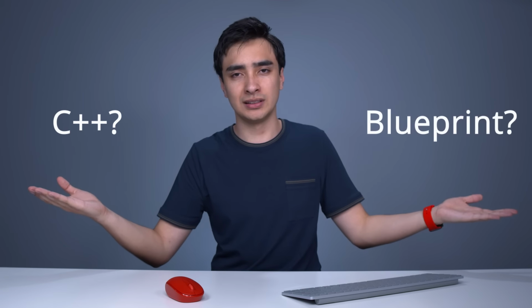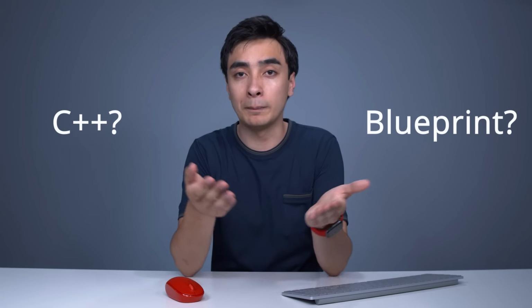So a common misconception is, should I learn C++ or should I learn blueprints? Well, ideally you would learn both, but even if you are going to be using C++, you're going to encounter blueprints, since blueprints is everywhere in Unreal Engine. One way or another, you're going to have to know blueprints, even if you're an environment artist. And that's exactly what we're going to do right now. We're going to jump straight into blueprints.